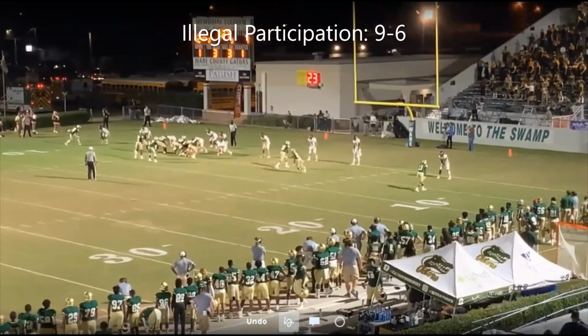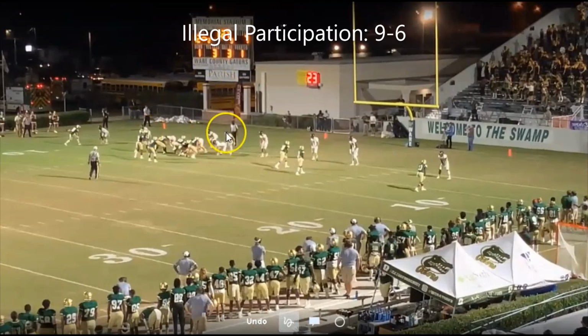So in this case, what do we do? It's illegal participation, 15 from the previous spot, which is, I don't know where we're snapping, 3 left hash. So back them up 15, and we'll replay the down. I don't know what down it is. Again, the scoreboard's not working. I think they were going for it on 4th down here. So even better that we got this. So 15 yards from the previous spot.